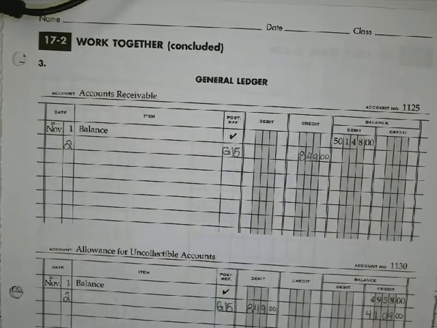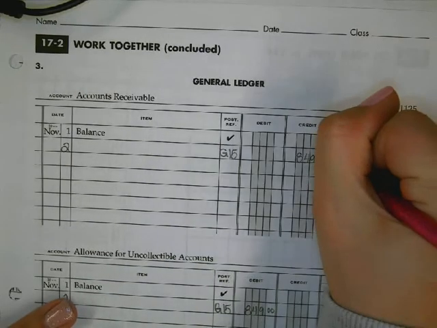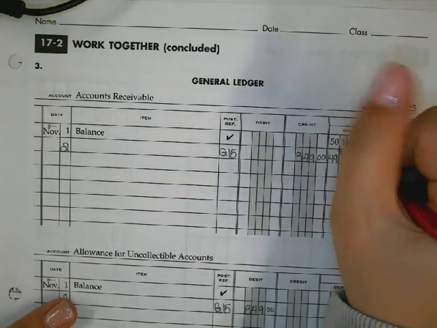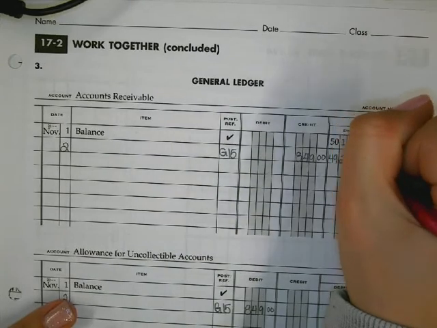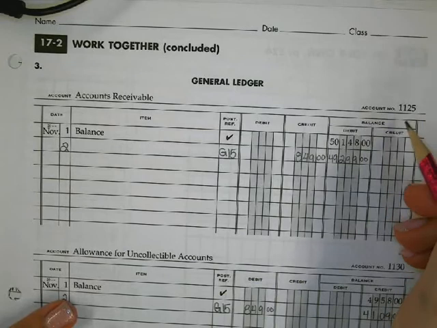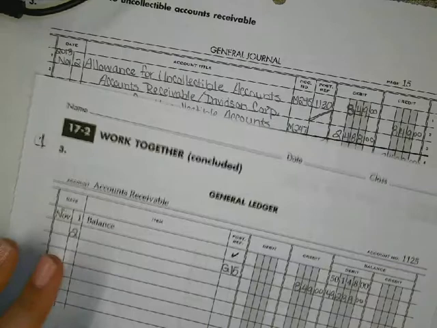Subtract. What is my new balance? $49,000. I'm going to bring that account number 1125 to my post reference column. I have to write small there.